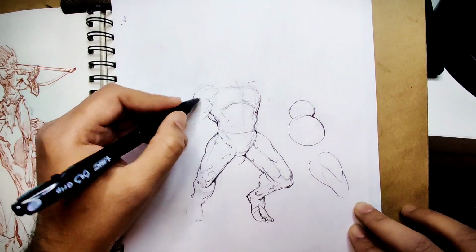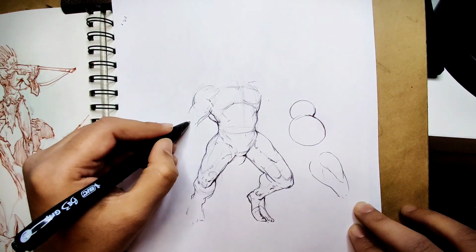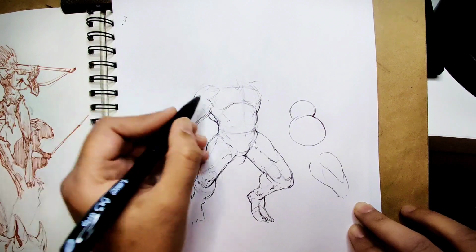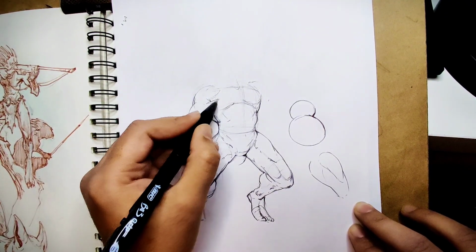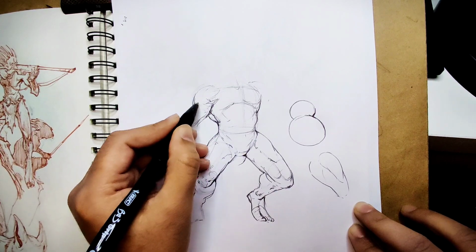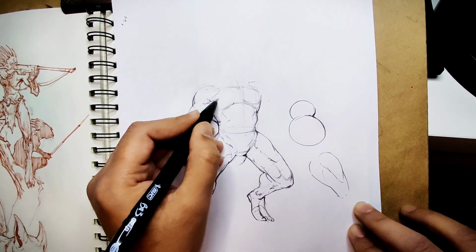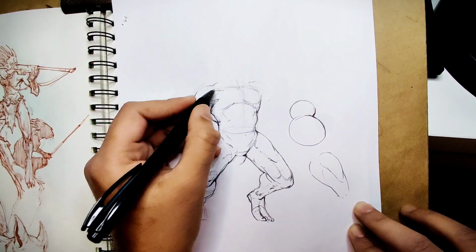See, and then if I try to make this that, and here I know it intersects, it's like a locking system from your bicep to tricep, and the bicep to the muscles on the chest.